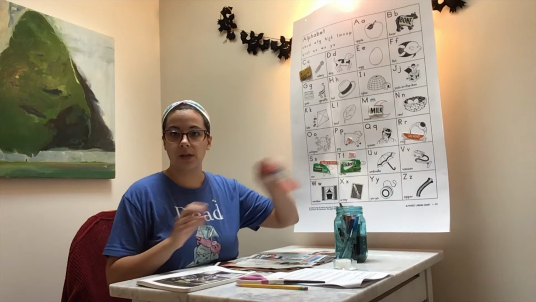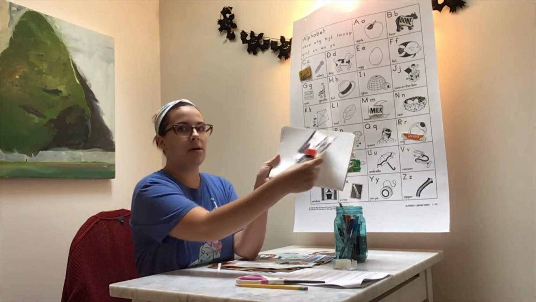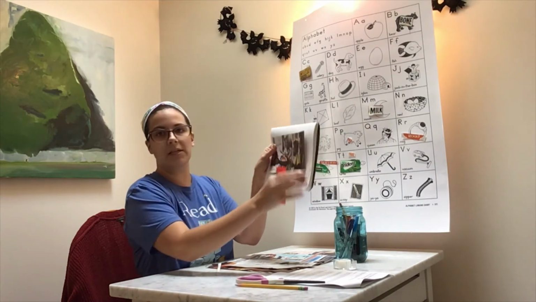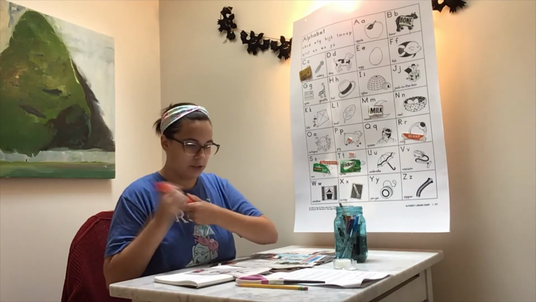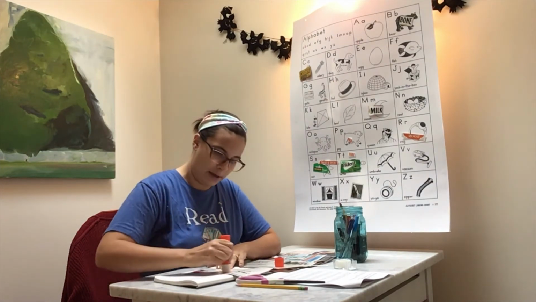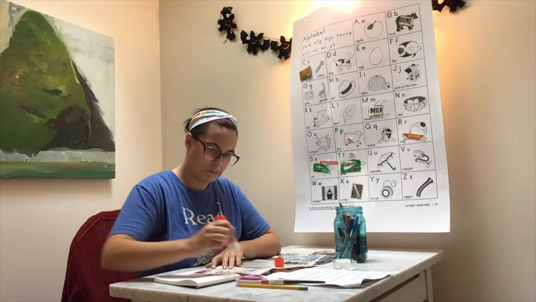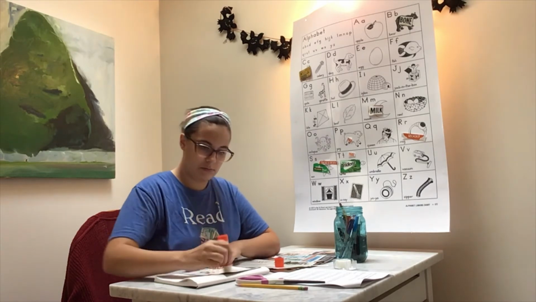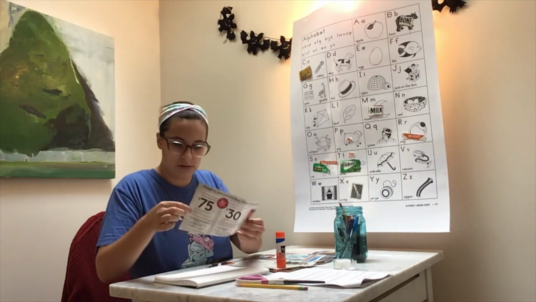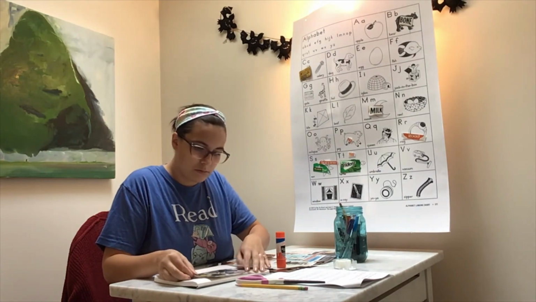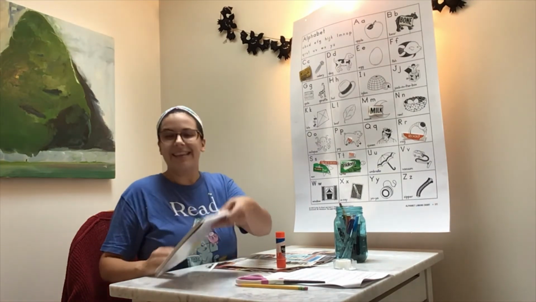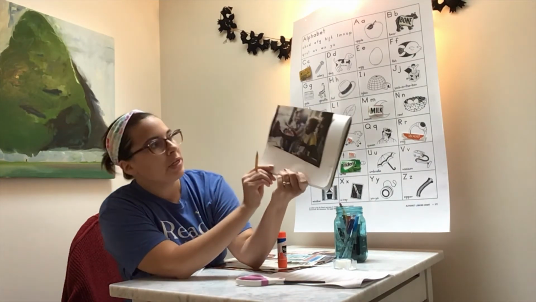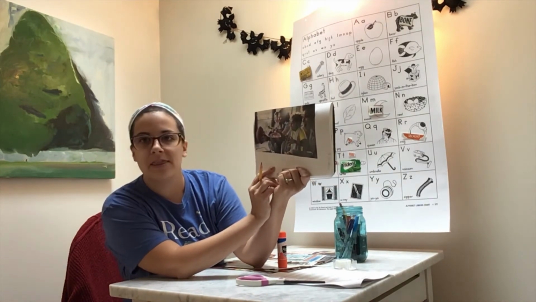My picture is really big, so I'm going to flip my paper to the side like this, and I'm going to glue it down, and I'm going to leave some space so I can label what I see in the picture. I'm going to put glue on the back. All right. So we have our photo glued in, and now I am going to see if I can identify different things in the picture.